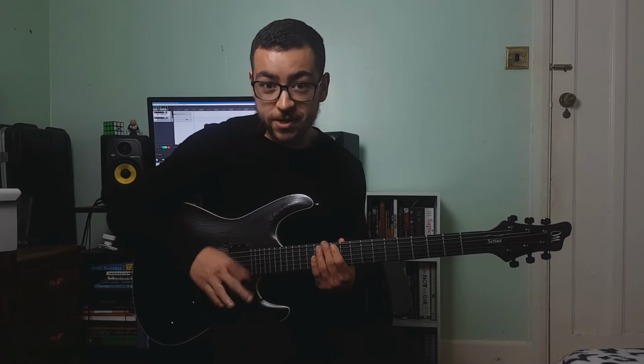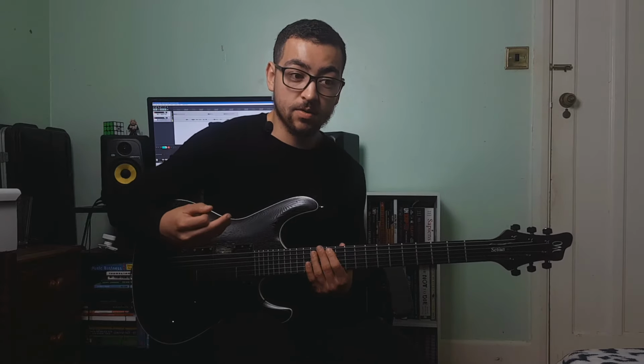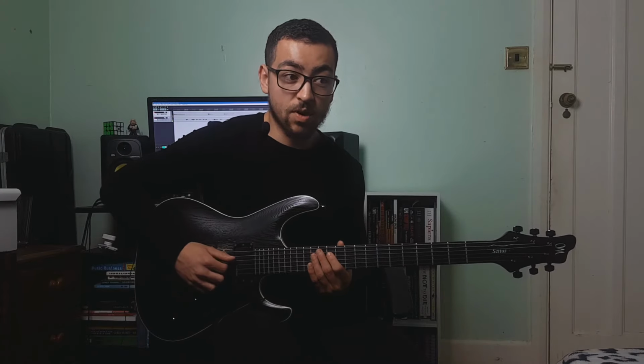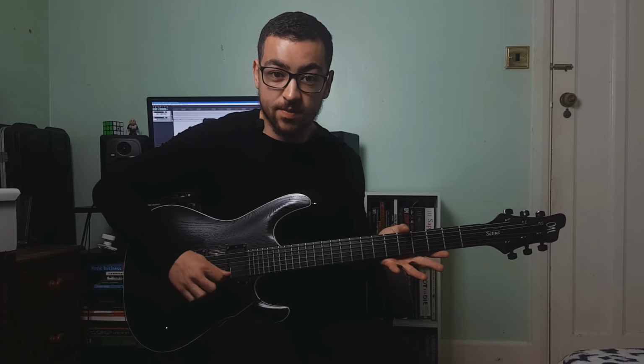And on every string, when we get to the 12th fret, the cycle repeats. So when we're at the 12th fret on the A string, we start at A again. So the 12th fret is the same note as what the open string would be. So let's try this on another string. So let's do the high E string.